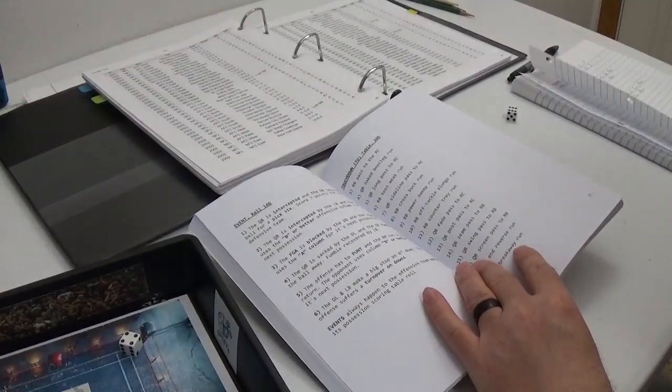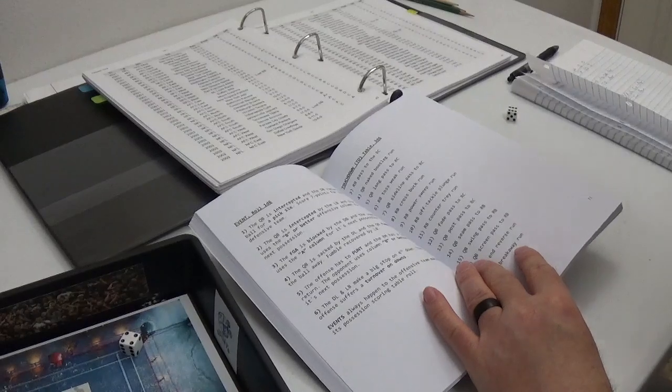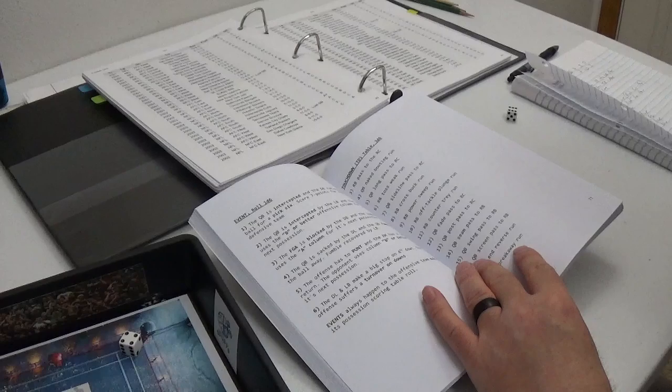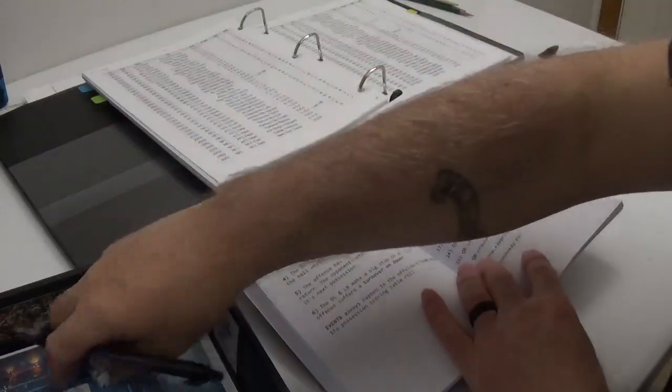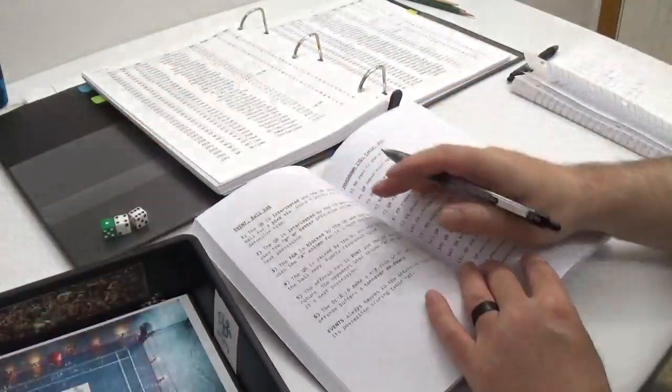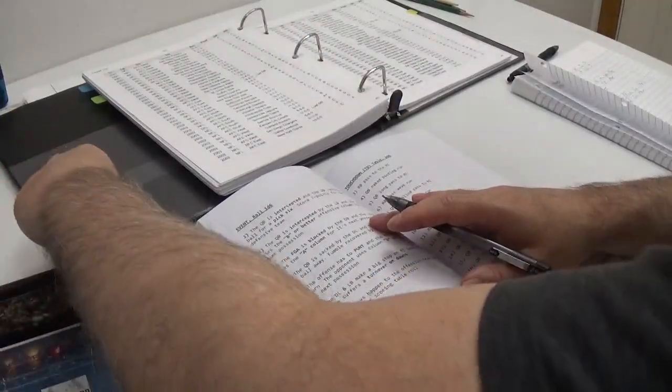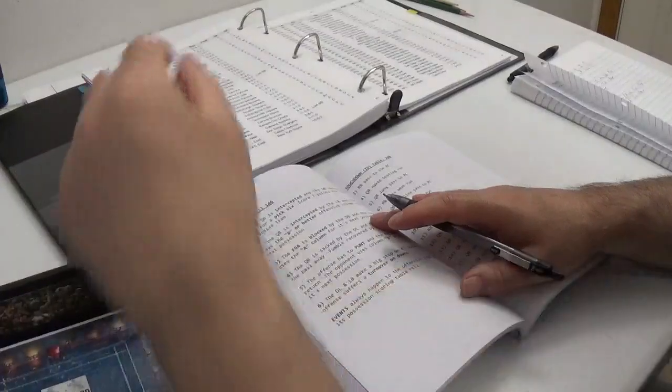So QB sack, fumble loss, but unfortunately that was the final possession of the game. Onside kick fails. The onside kick in the history of the NFL has been on average between 8 and 16% chance to recover. So just making this a simple 1 to recover an onside kick is fine.